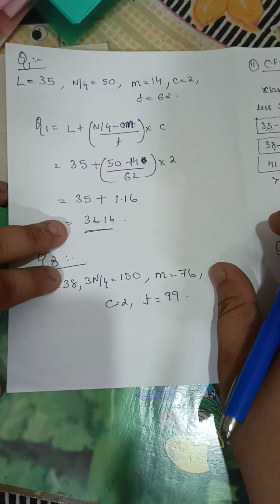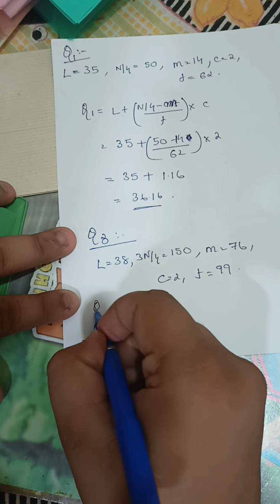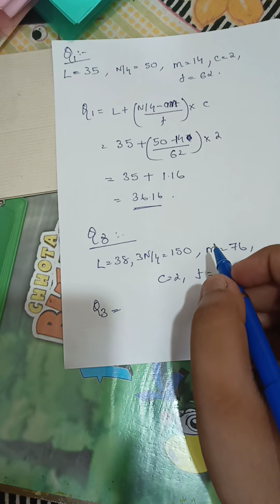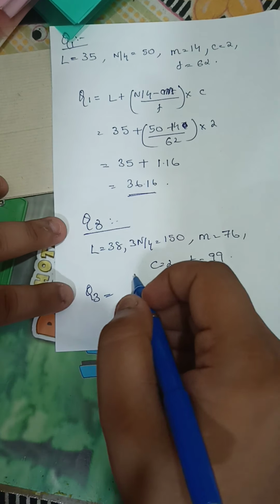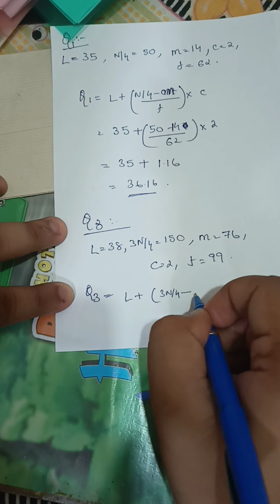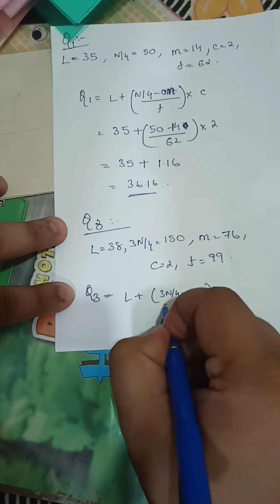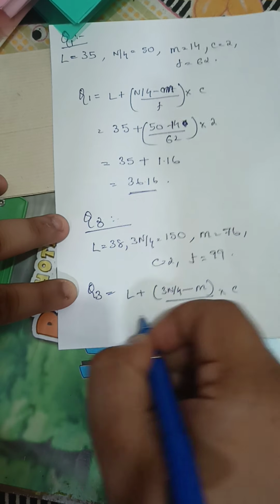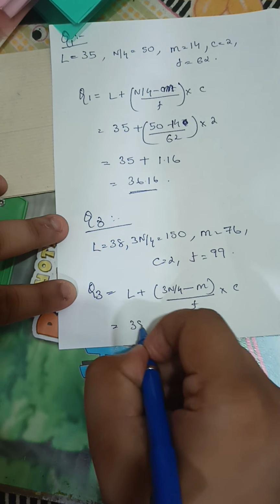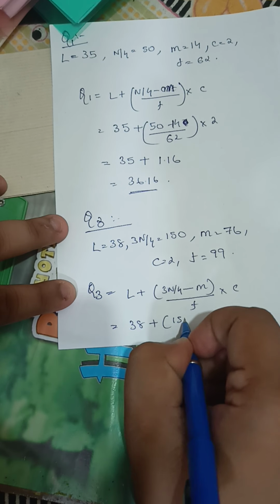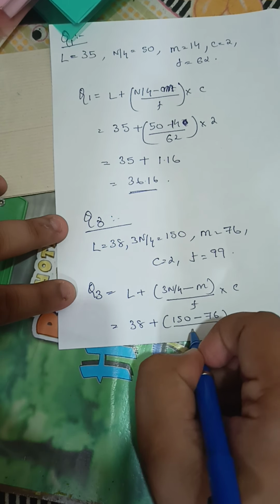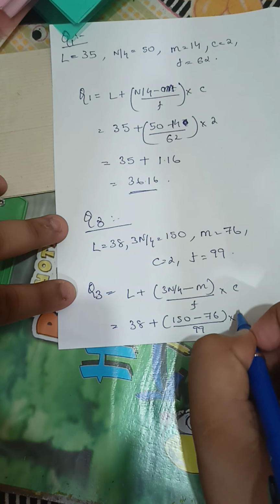Okay, so your Q3 will be obtained as L plus 3n by 4 minus M divided by F into C. So L is 38 plus 150 minus 76 divided by 99 into C, which is 2.